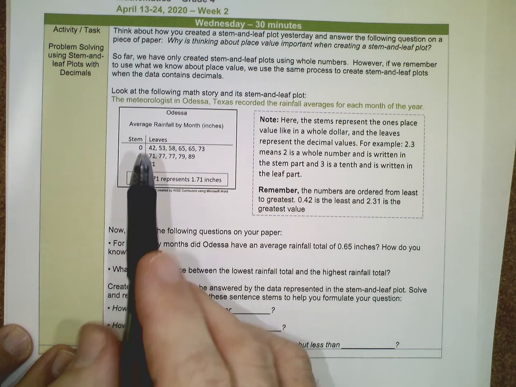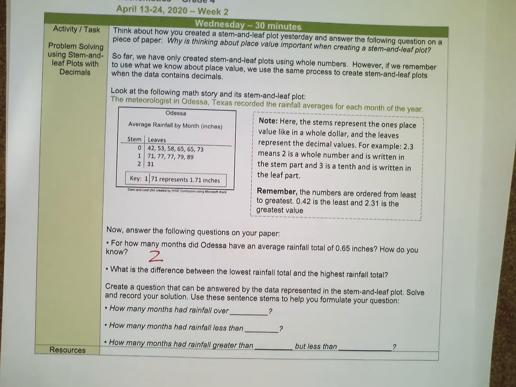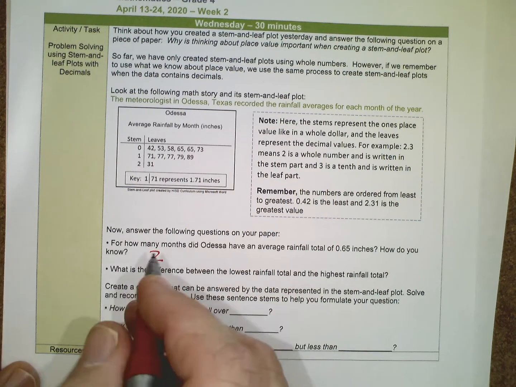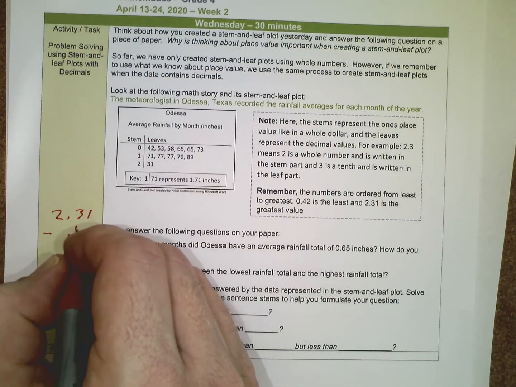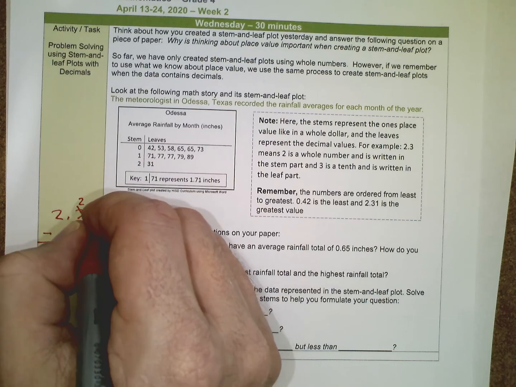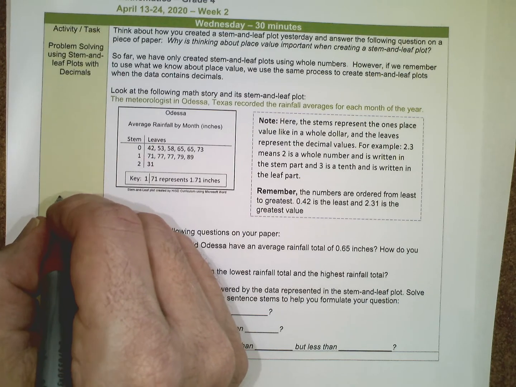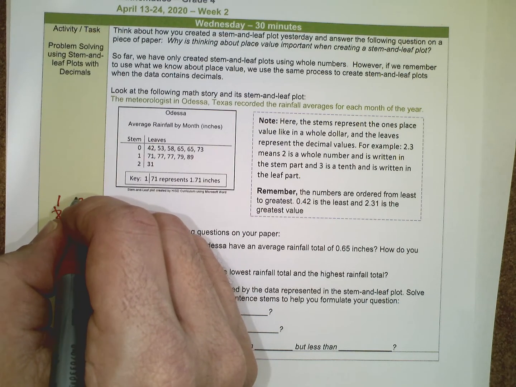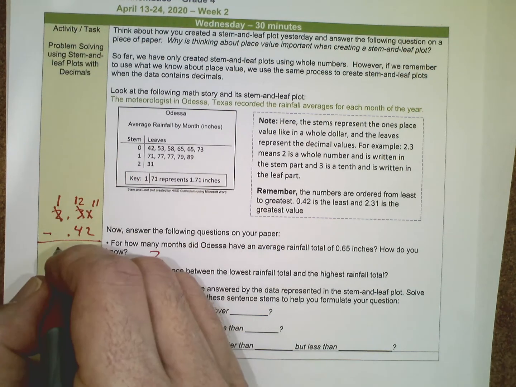What is the difference between the lowest rainfall total and the highest rainfall total? Well, the lowest rainfall total here would be 0.42. The highest rainfall would be 2.31. And so what we can do is simply take the difference between those two. So we have 2.31 minus 0.42. We can't take 2 from 1, so we have to regroup. That becomes a 2. This becomes 11. 11 minus 2 is 9. We can't take 4 from 2, so once again, we're going to regroup the ones, and one whole unit becomes 10 tenths. 12 minus 4 is 8. Okay, 1 minus 0 is 1.